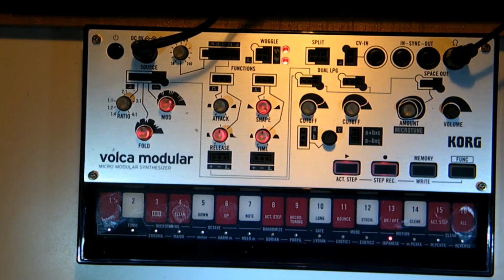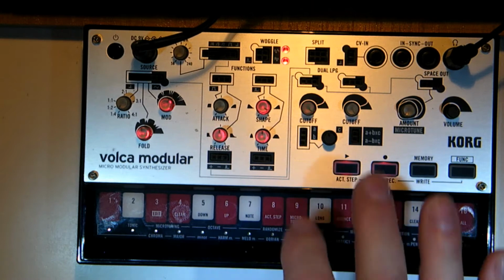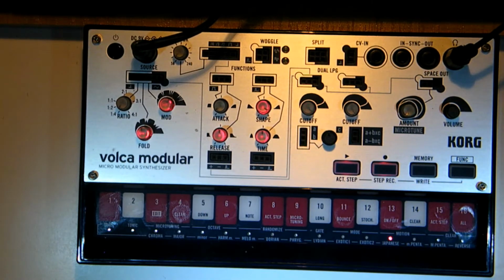Let's try to hit the keys in time to record a little bit. And you see, it's not what I've played.